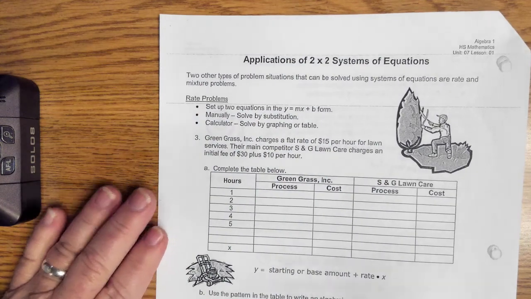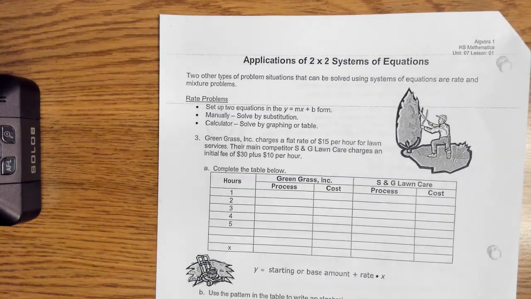Two other types of problem situations that can be solved using systems of equations are rate and mixture problems. Set up two equations in y equals mx plus b form. Manually solve by substitution. On the calculator, solve by graphing or a table. Green Grass Incorporated charges a flat rate of $15 per hour for lawn services. All right, so their main competition, S&G Lawn Care, charges an initial fee of $30 plus $10 per hour. These should be fairly simple.